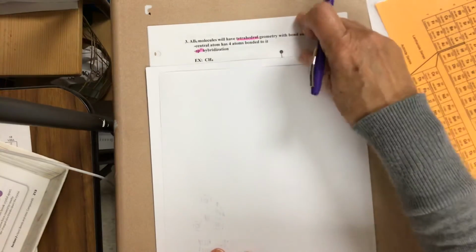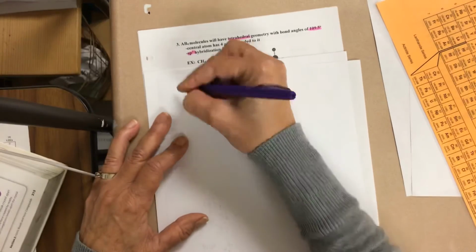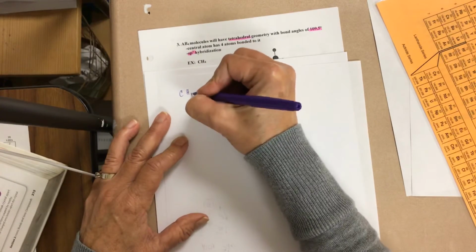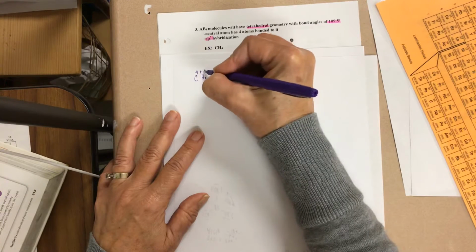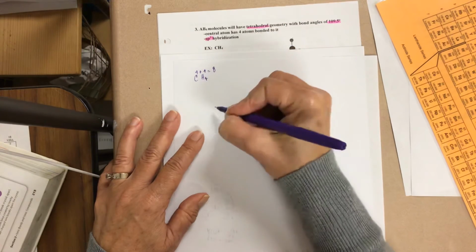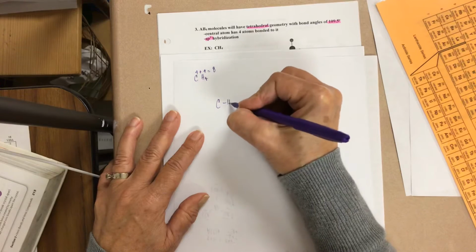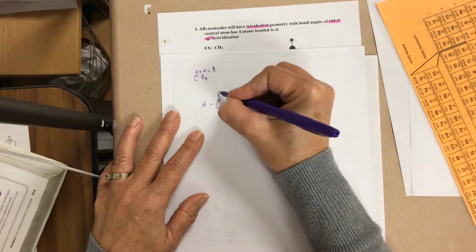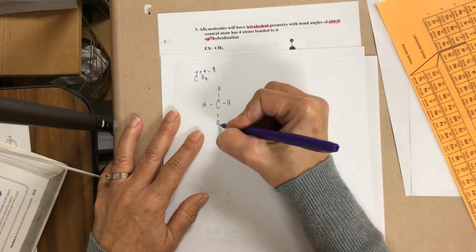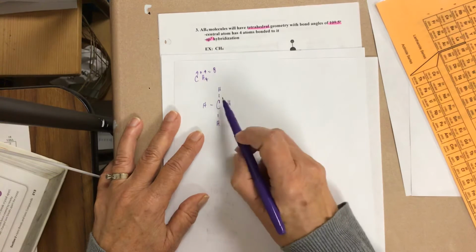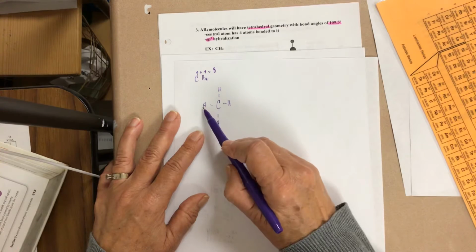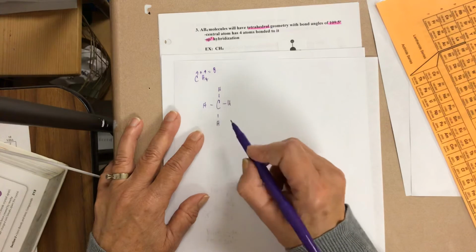Okay, so we are going to draw CH4. Methane, so CH4. Carbon gives you 4 valence electrons. Each hydrogen is 1, but you have 4, so we have 8 to work with. So we have carbon, hydrogen, hydrogen, hydrogen, hydrogen. We've just used 2, 4, 6, 8. That's all we had. And so carbon has 8 available, and hydrogen has 2.